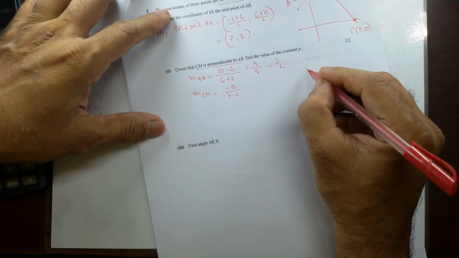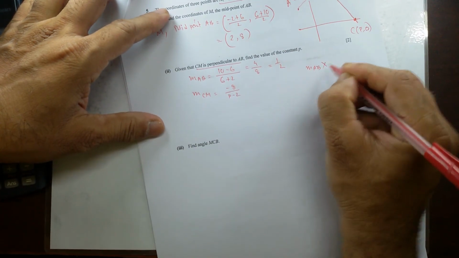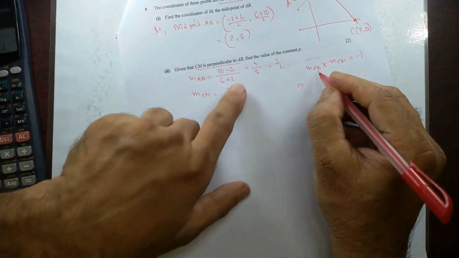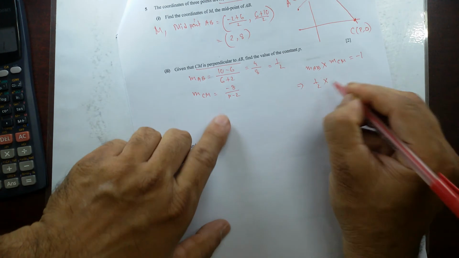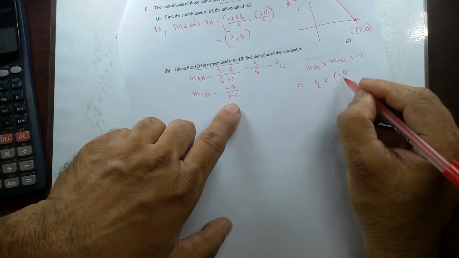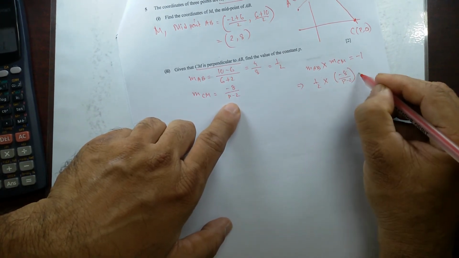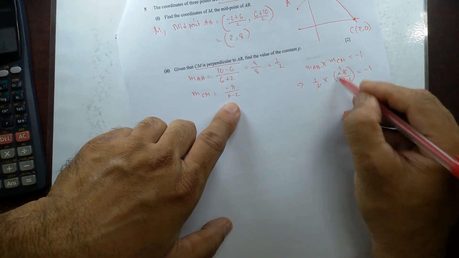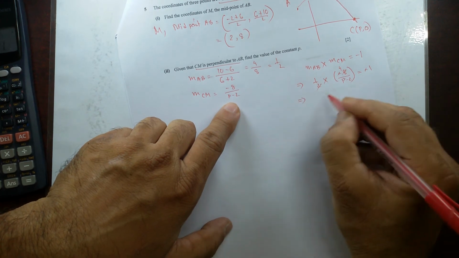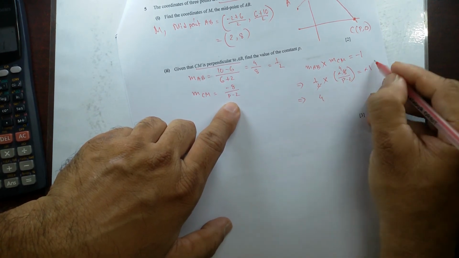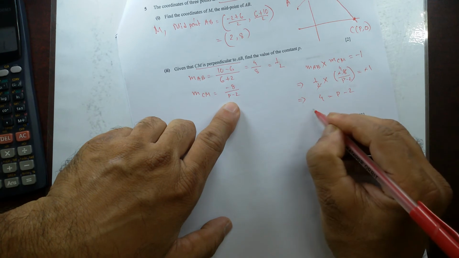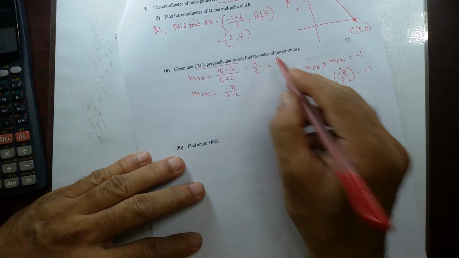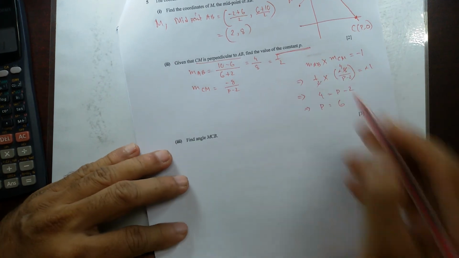Since they are perpendicular, we can write gradient of AB times gradient of CM equals minus 1, the product of them being minus 1. Gradient of AB is half, and gradient of CM is minus 8 divided by p minus 2, equal to minus 1. Crossing out, minus 4, negatives cancel out. Taking that to the other side, 4 equals p minus 2, so p equals 6. Okay, so we got the value of constant p.